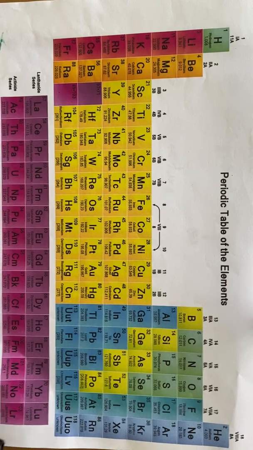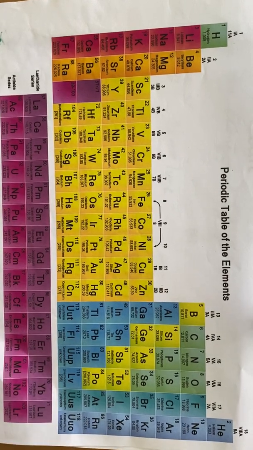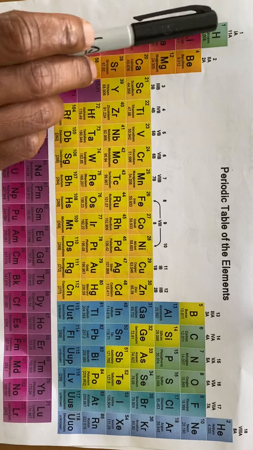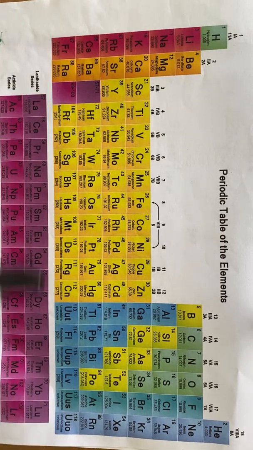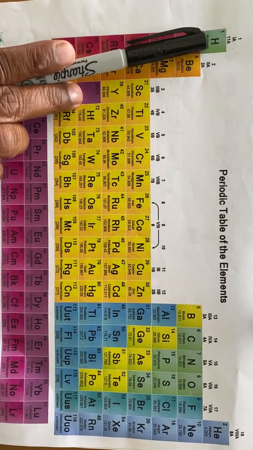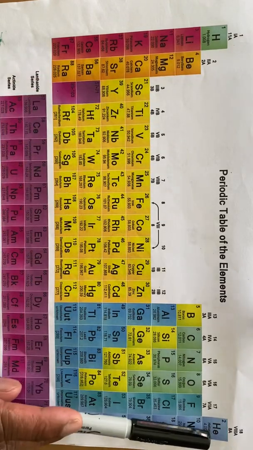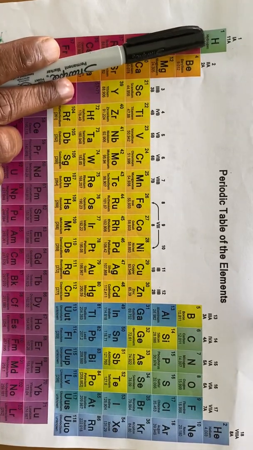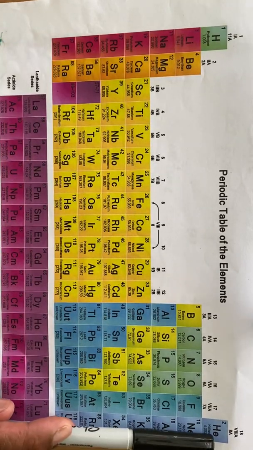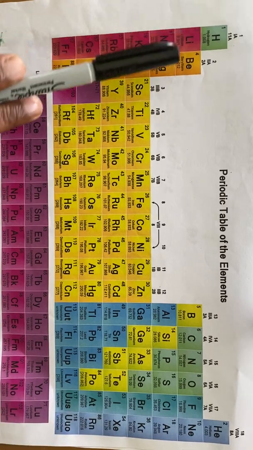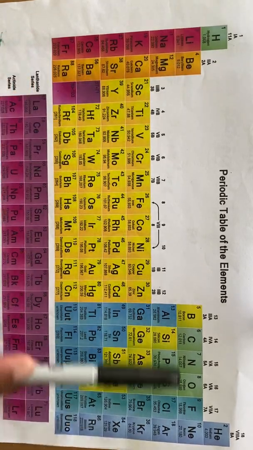In this video, we're going to talk about the periodic table. In a modern periodic table, we have 118 elements. The periodic table is built in increasing atomic number. As an example, hydrogen has atomic number 1, helium atomic number 2, lithium 3, beryllium 4, and so on.